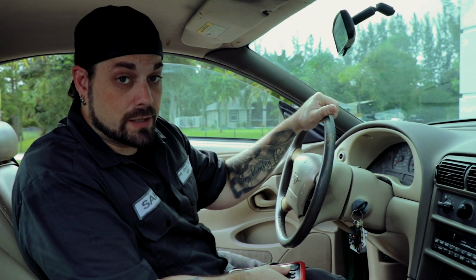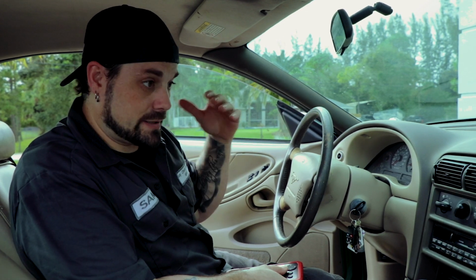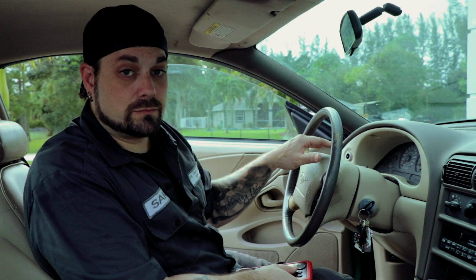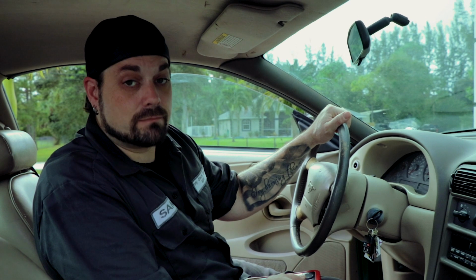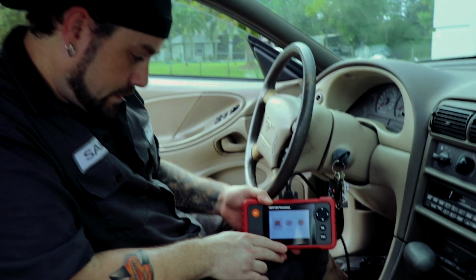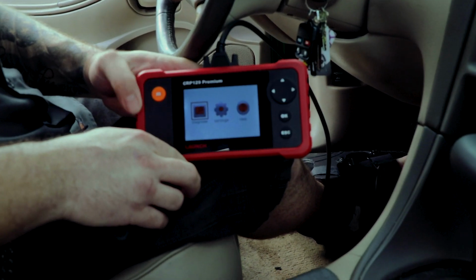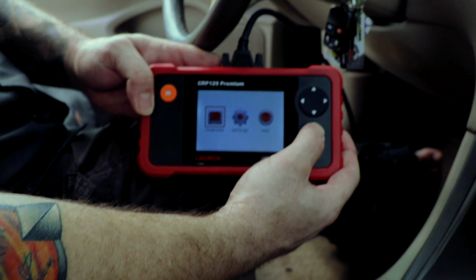So just be aware, just because you don't see the check engine light doesn't mean that it's not actually supposed to be on. During bulb check, it will light up. So if it's there and it's able to light, it'll do that during bulb check. Make sure you don't forget that part. Okay, so now we've got the scanner up and powered up here, and we'll go to diagnose.